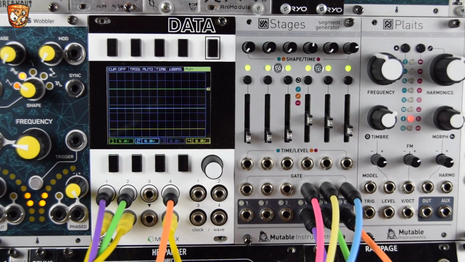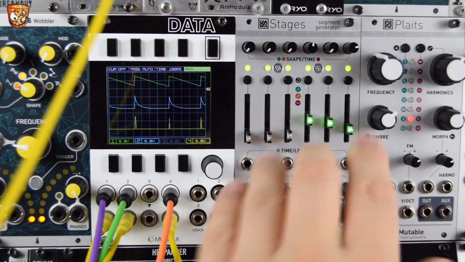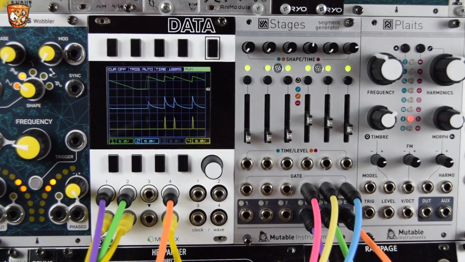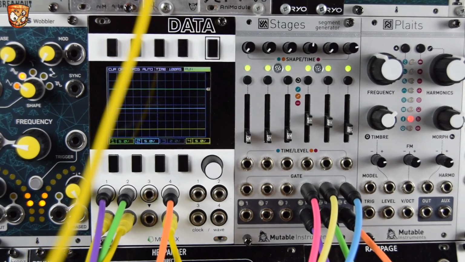So that's giving my kick a little click without it. So that's just a quick way of looking at the different segment generators for drum and percussion synthesis.